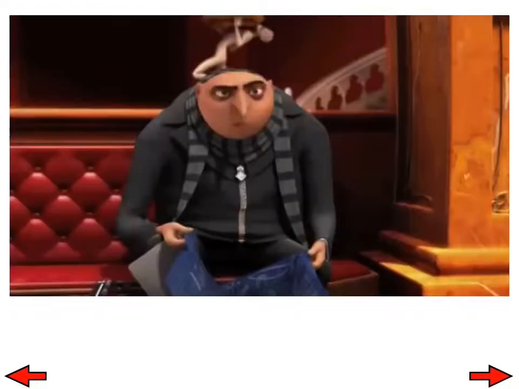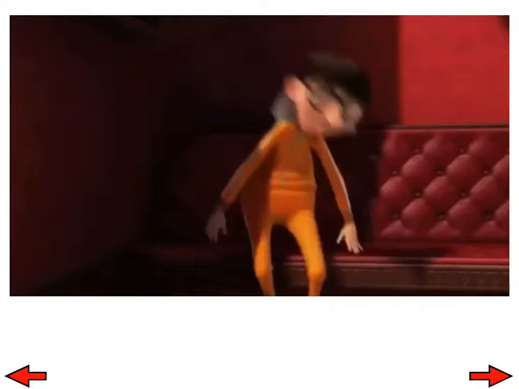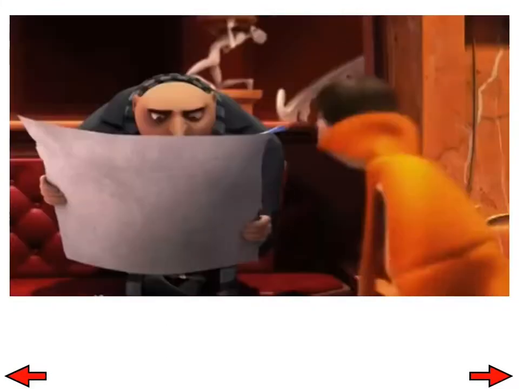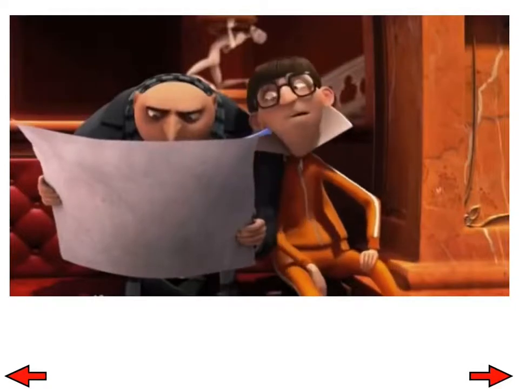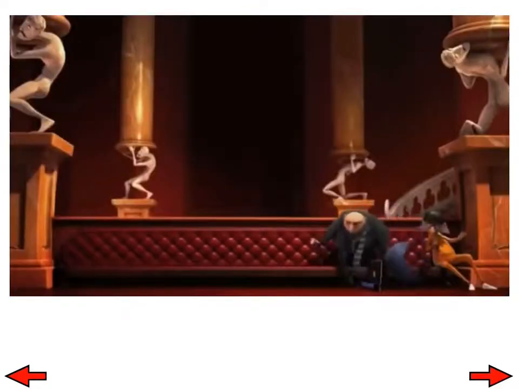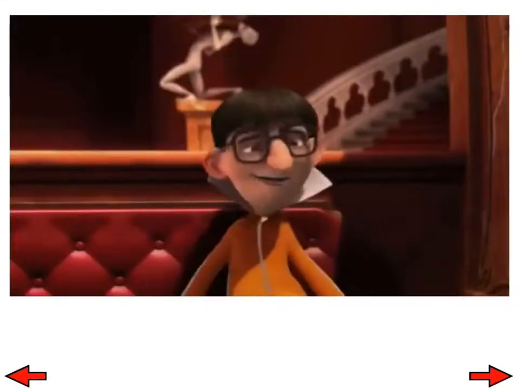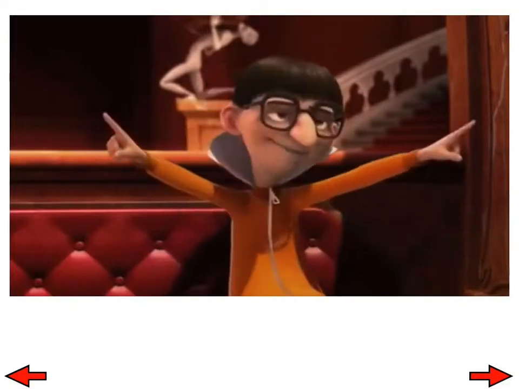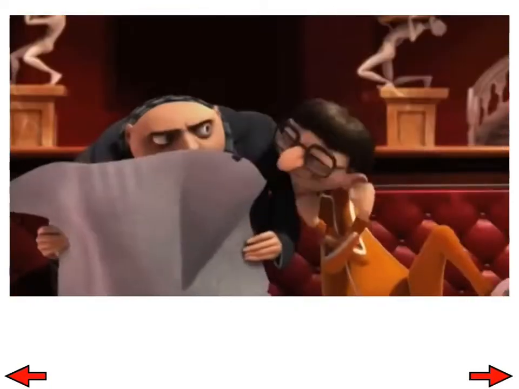I'm applying for a new film loan. Go by the name of Vector. It's a mathematical term, a quantity represented by an arrow with both direction and magnitude. Vector!